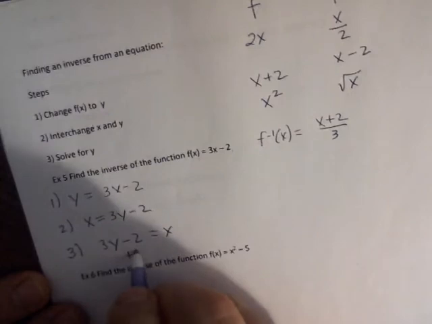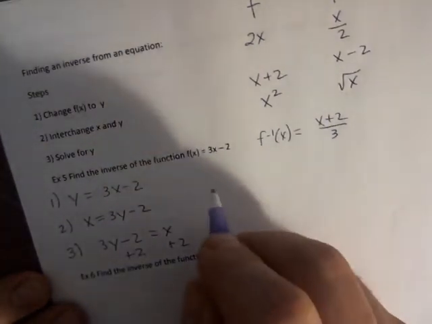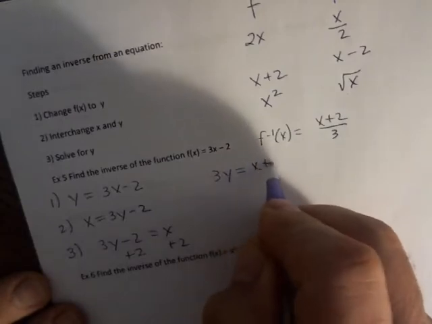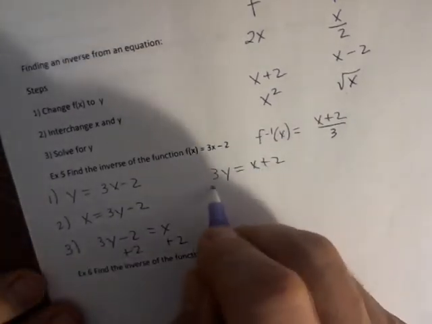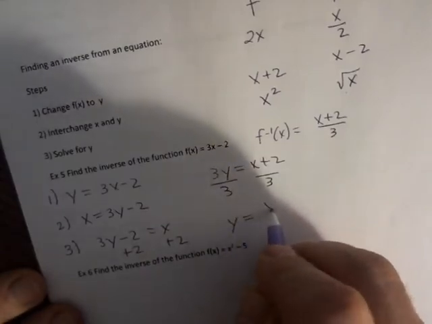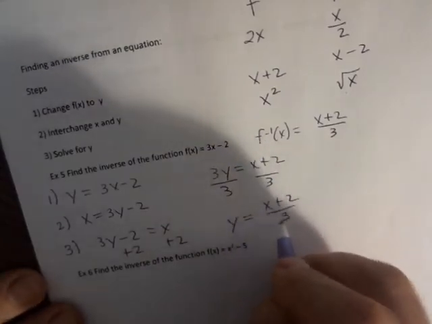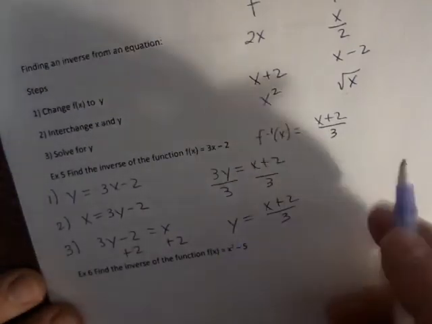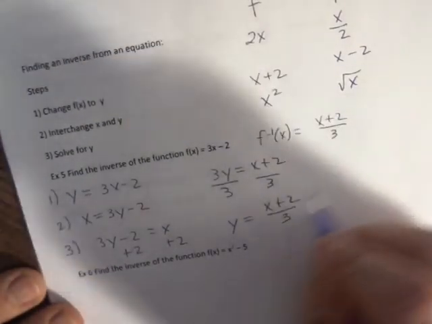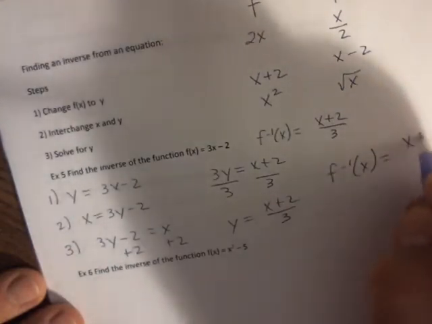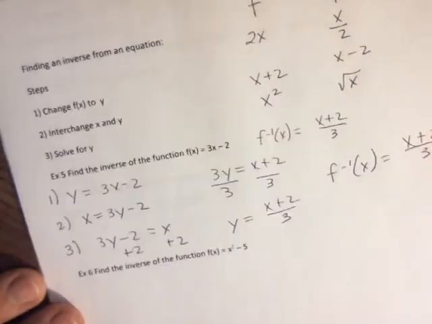So what I do to solve for y is I add 2 to both sides. Divide both sides by 3. And so this is how I get to here, is by solving. And then I just go ahead and say f inverse of x is x plus 2 over 3.